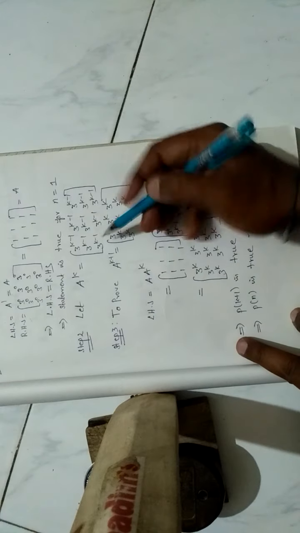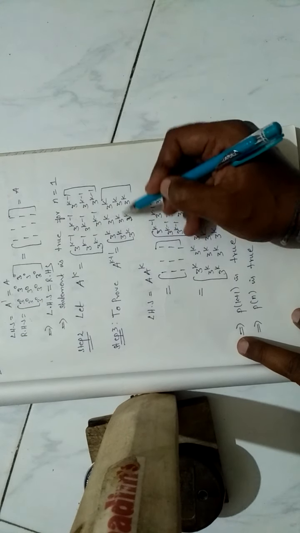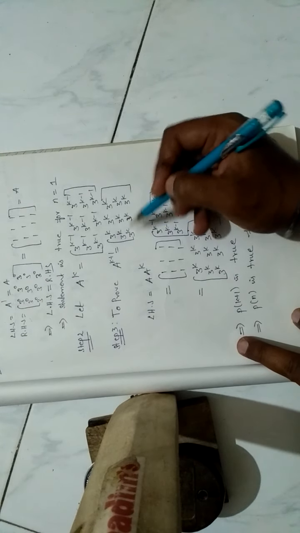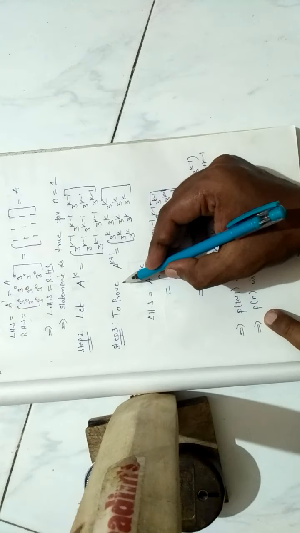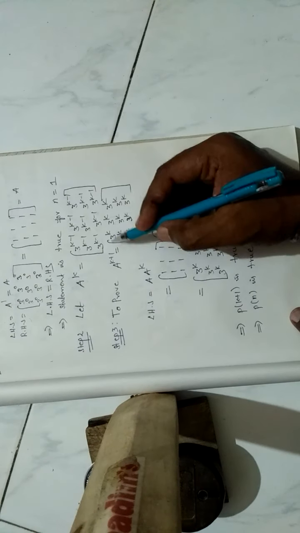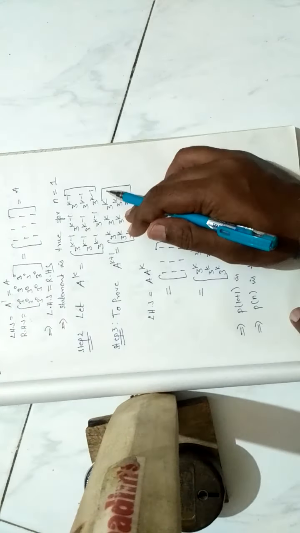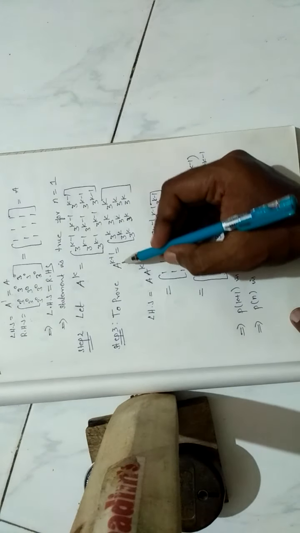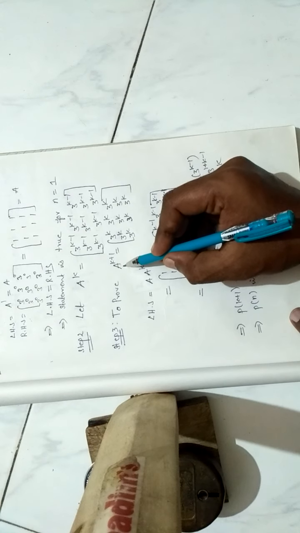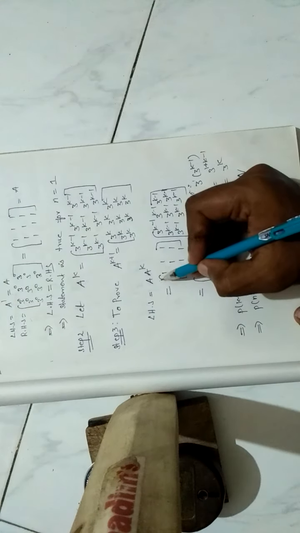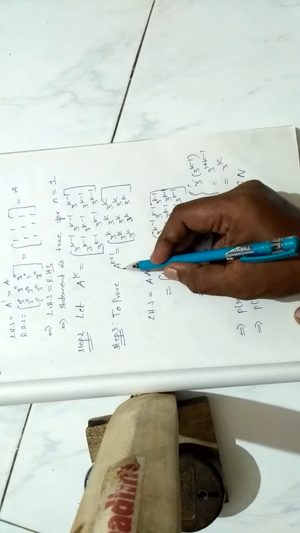So that is what this one is: 3 power k, 3 power k, and 3 power k here. But this statement you have to prove, for n is equal to k plus 1. So how am I going to prove it? By taking the left hand side. The LHS is nothing but a power k plus 1.